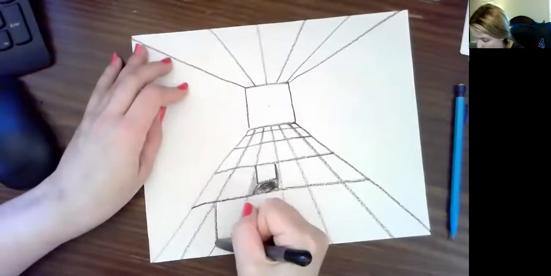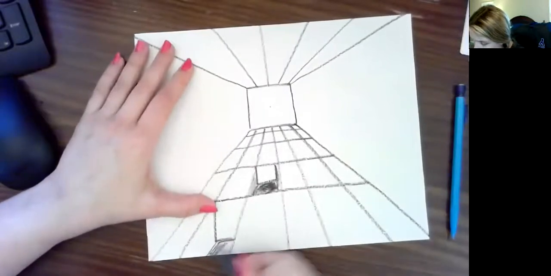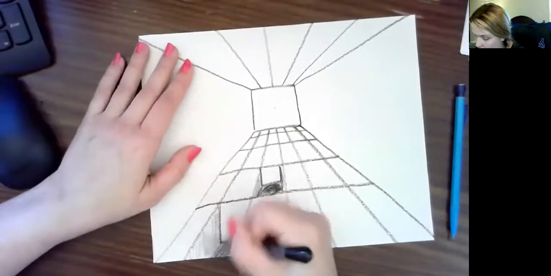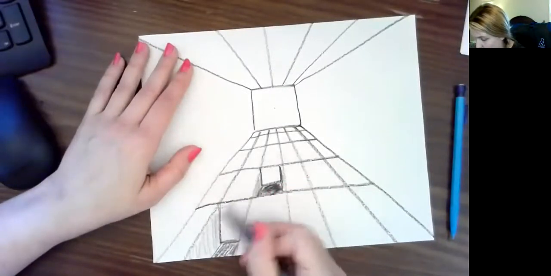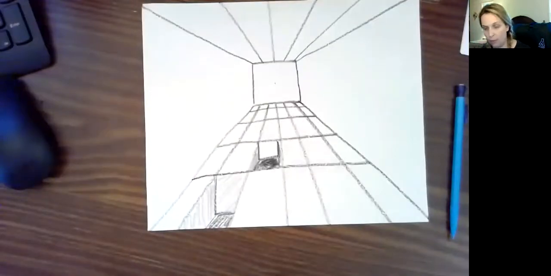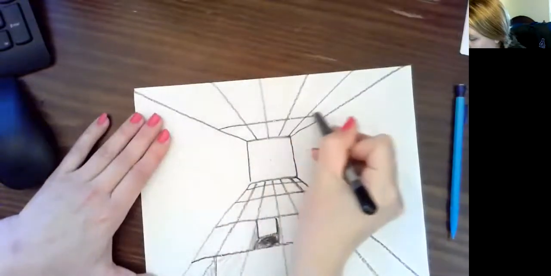So I'm going to make a right angle here, which would be where my square is. I'm going to make the floor of it really, really dark, the walls slightly less dark, and I'm going to color them in a slightly different way. That way it gives more of a depth to it. You can do the same thing at the top.